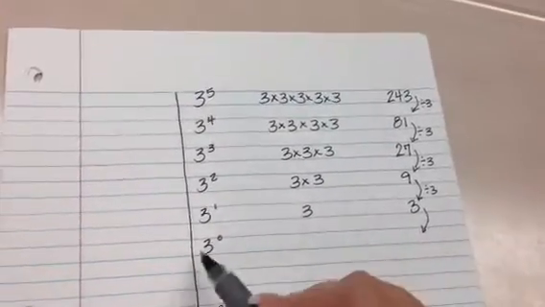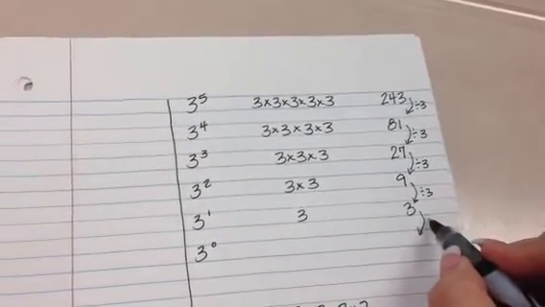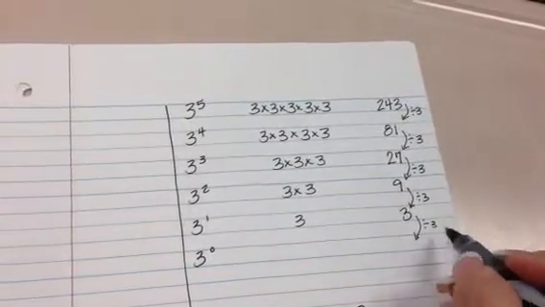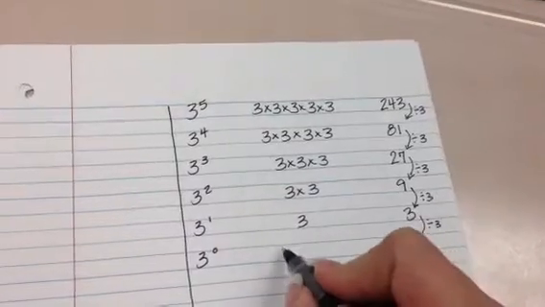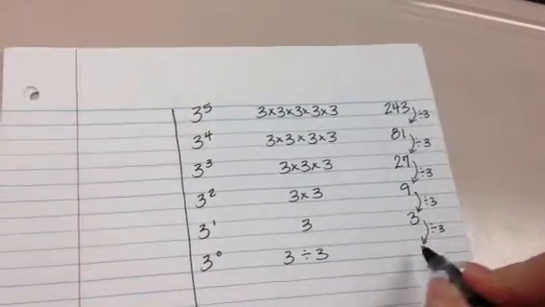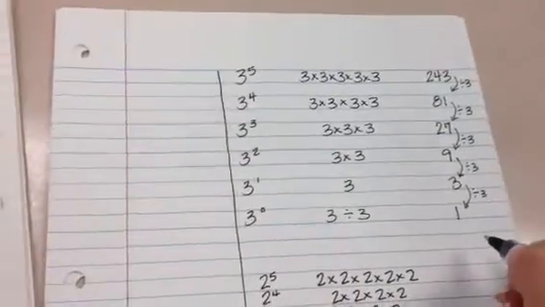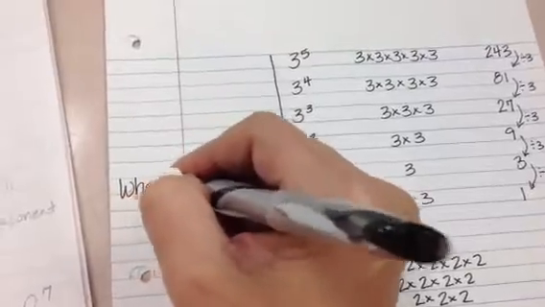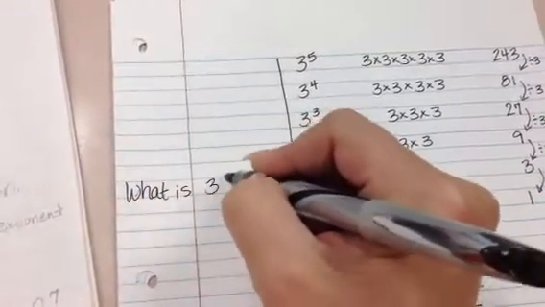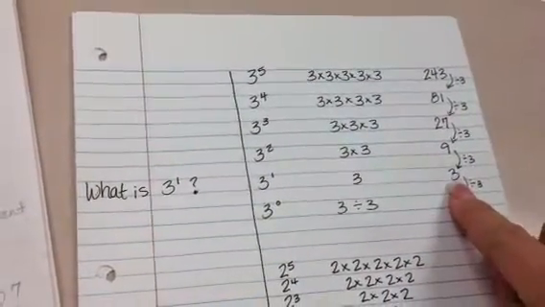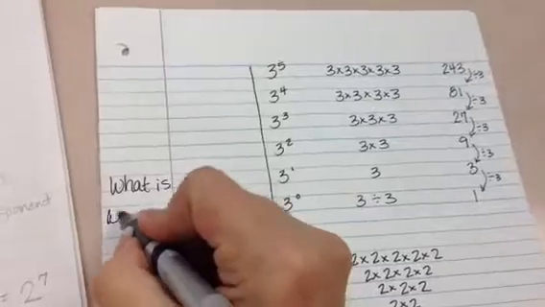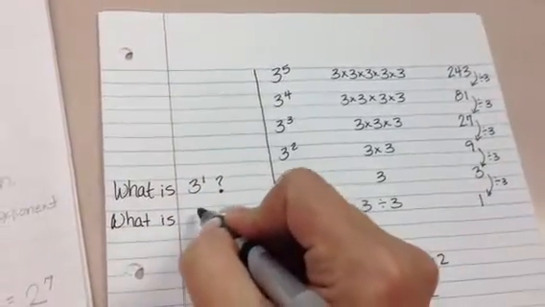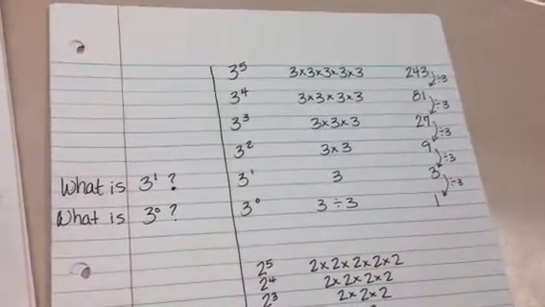So 3 to the 1st power is 3. What will be 3 to the 0 power? Our pattern says divide by 3. So 3 divided by 3 is 1. That's important. So what is 3 to the 1st power? 3 to the 1st power is 3. And then what is 3 to the 0 power? 3 to the 0 power is 1.